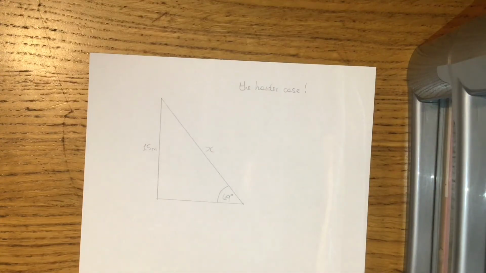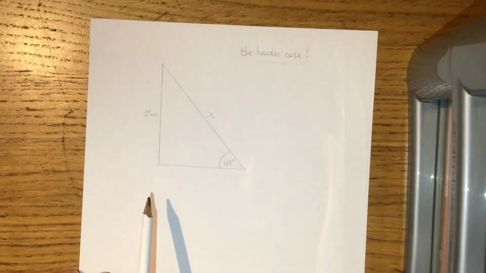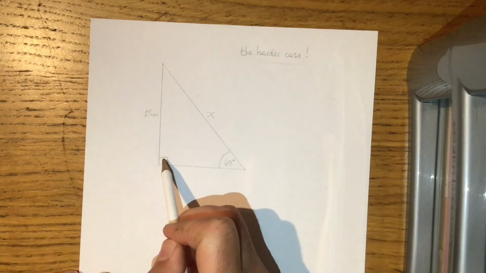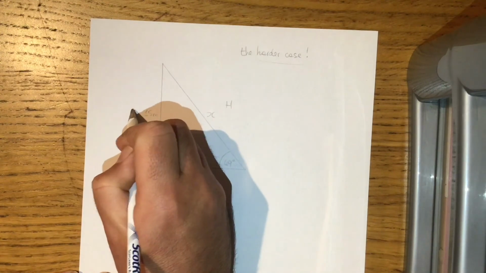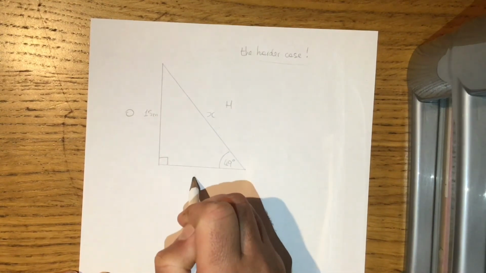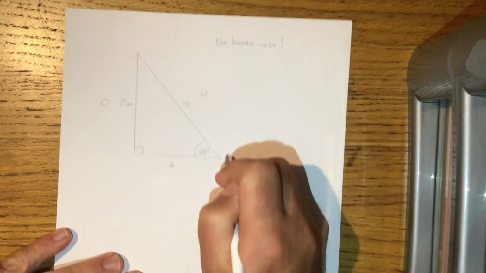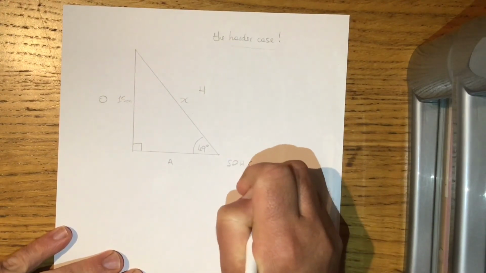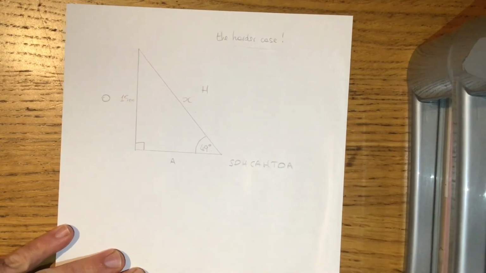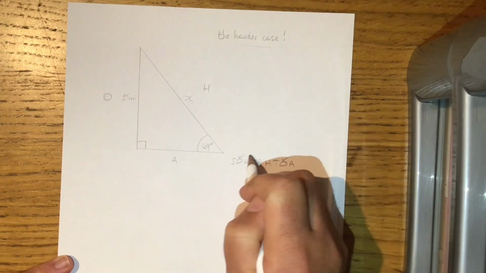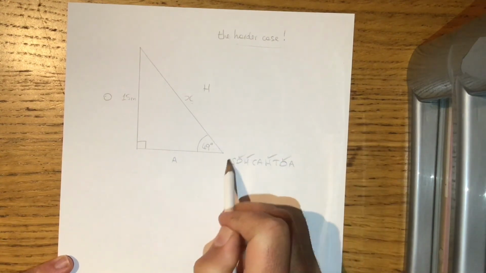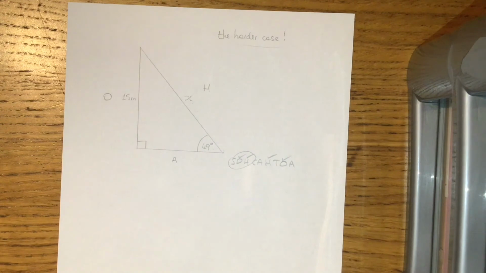One very last example is this question. It is a harder case. We've got a right angle triangle, and let's label. Across from the right angle is the hypotenuse. Across from the angle given is the opposite, and next to it is the adjacent. We write our word. I've got the opposite. I'm looking for the hypotenuse. That's the one I'm going to use.